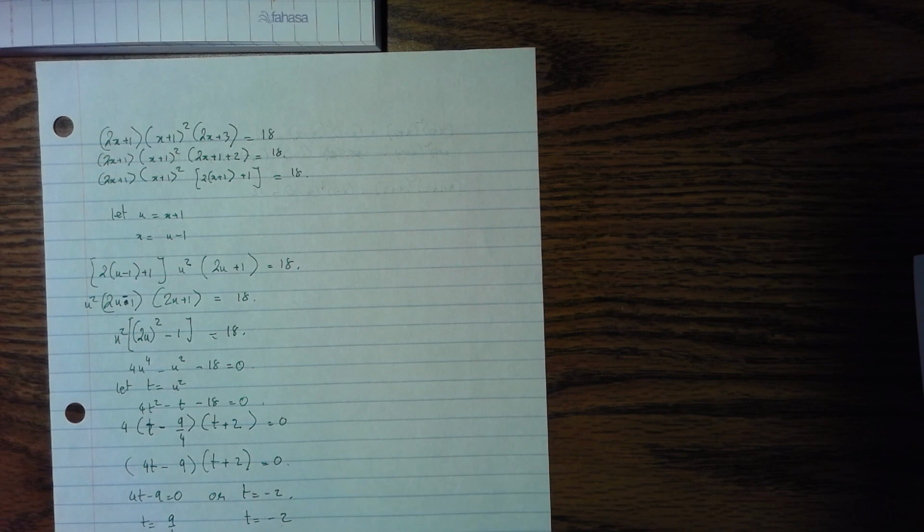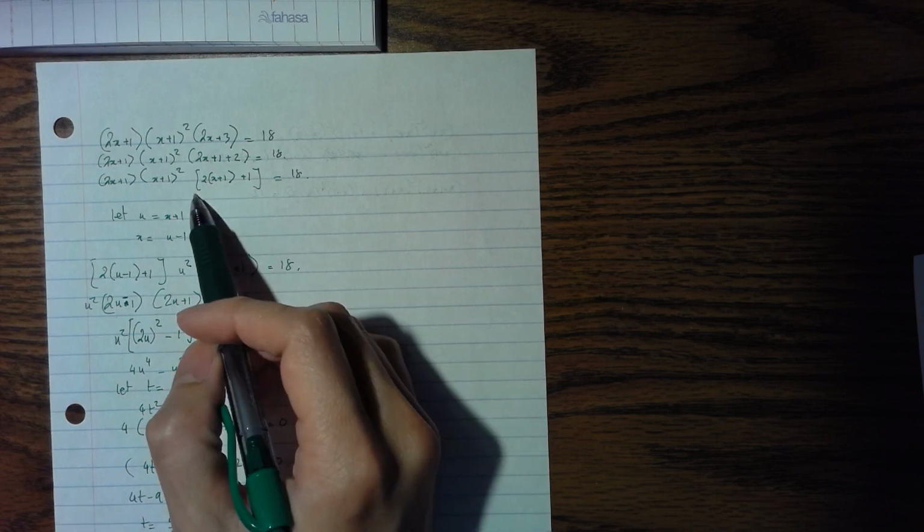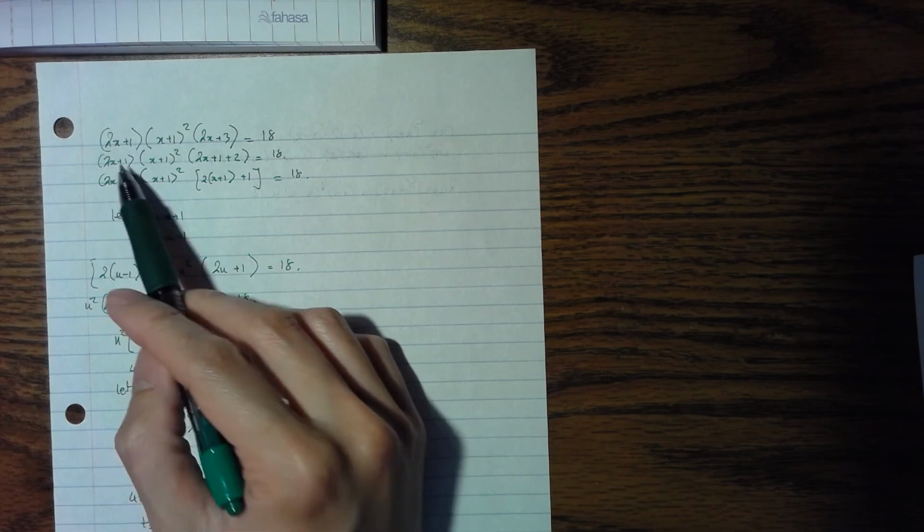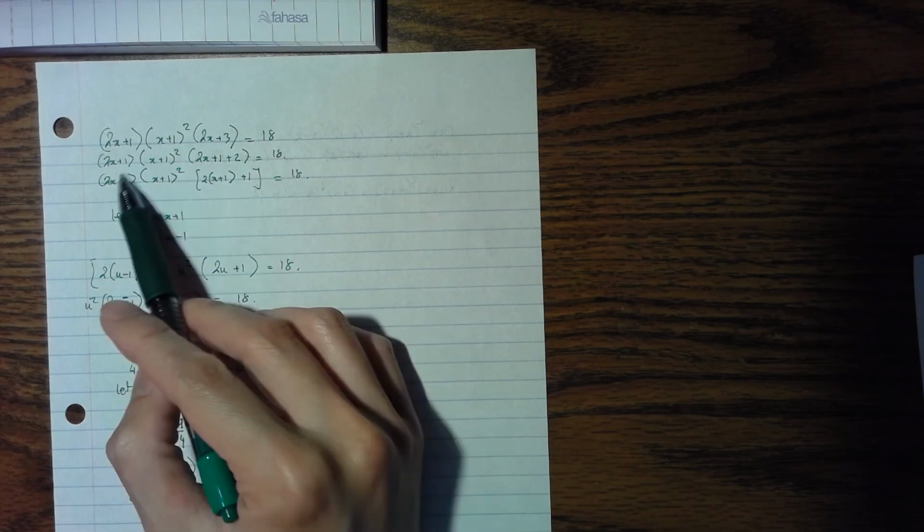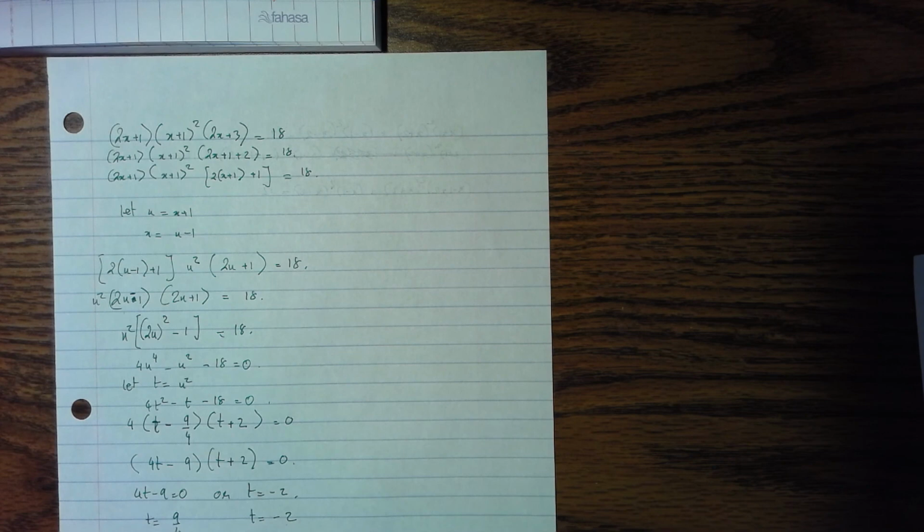I can let u equal to 2x plus 1. It probably works. So this 18, it might work if you let u equal to 2x plus 1.